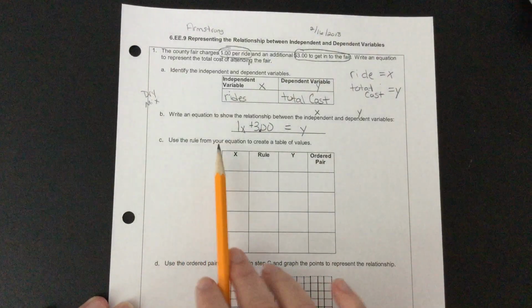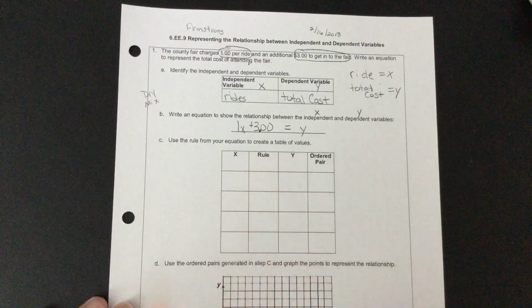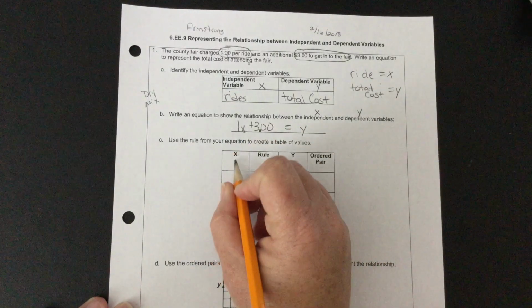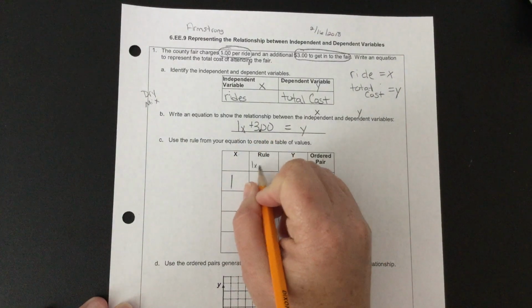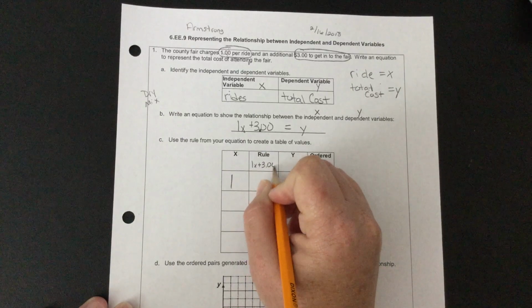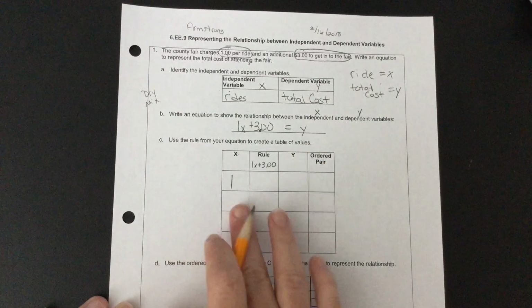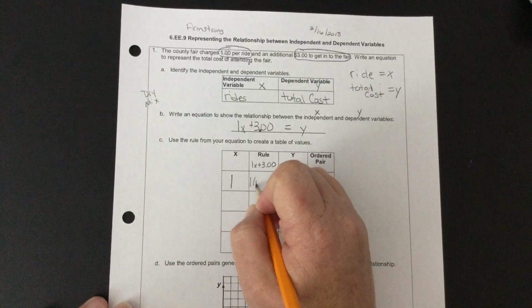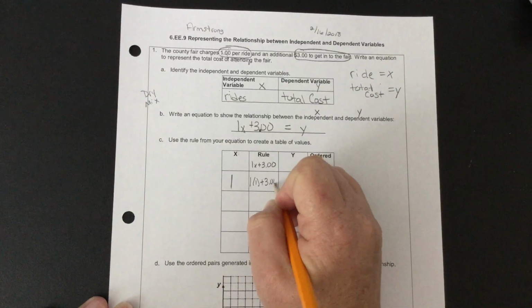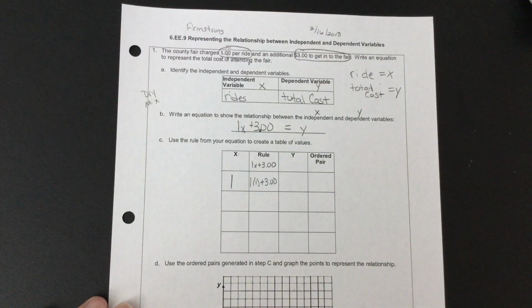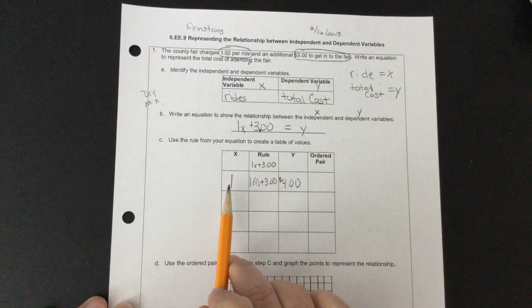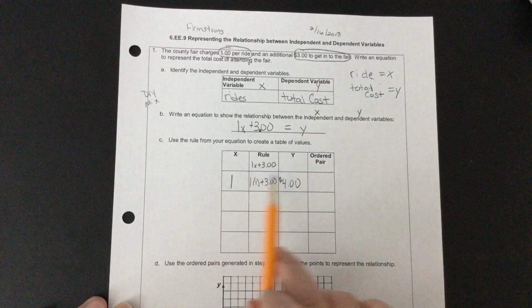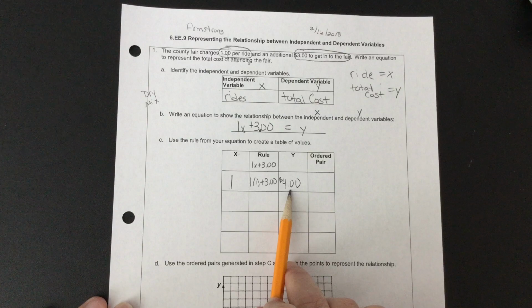It says use the rule from your equation to create a table of values. Well, let's say that X is going to equal 1. My rule is 1X plus $3. So let me plug that 1 in there. 1 times 1 plus $3 will give me how much? 1 times 1. Okay, good. $4. So if I rode 1 ride, my total cost would be $4.